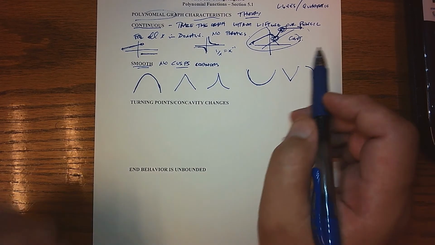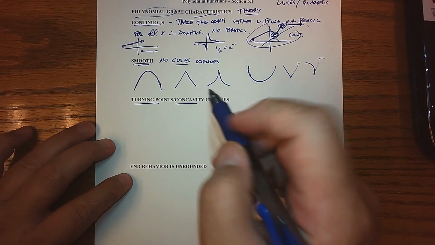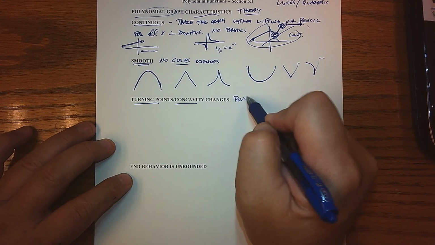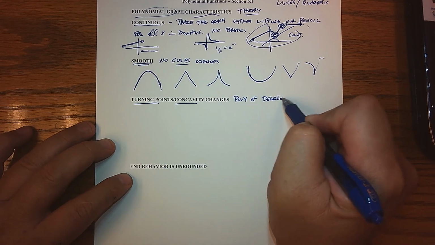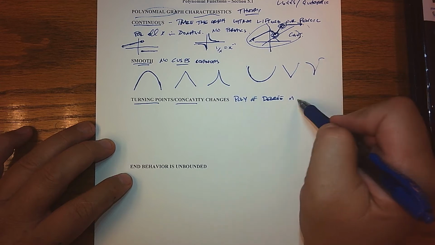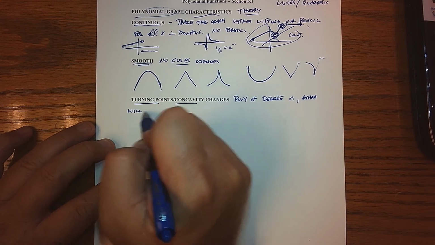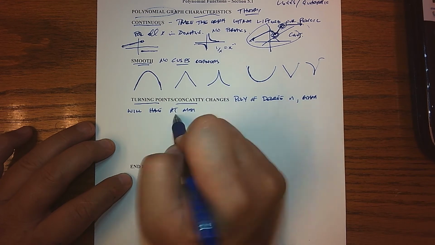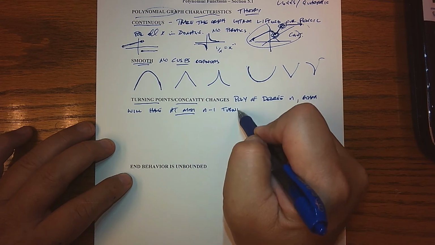Another interesting thing is that it turns out that the number of turning points that we have, let me just go ahead and state the theory: if I have a polynomial of degree n, then the graph will have at most n minus 1 turning points.